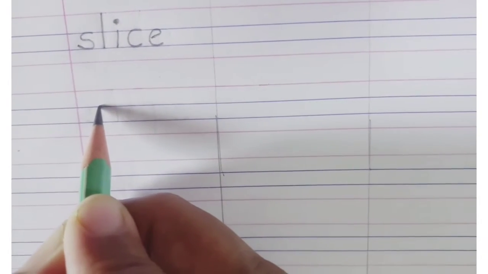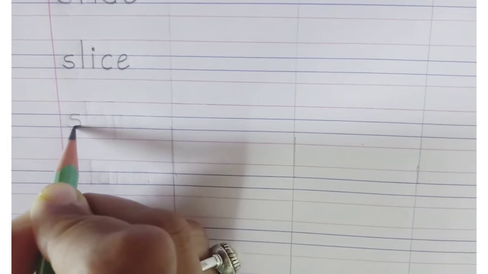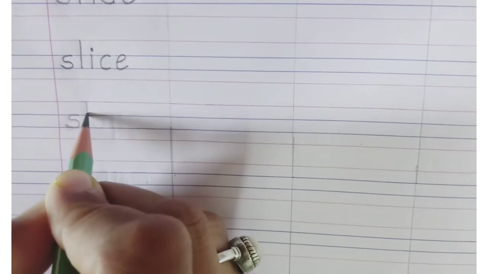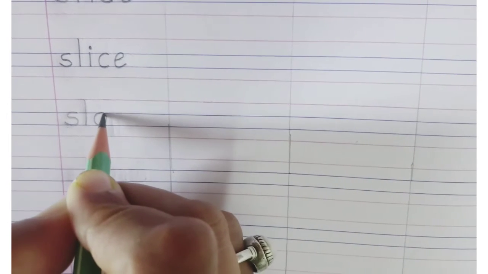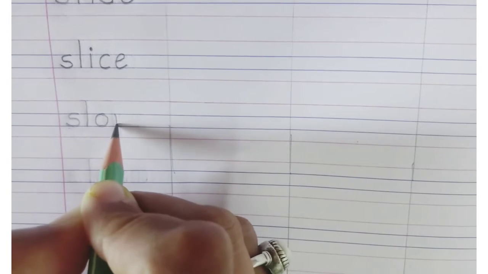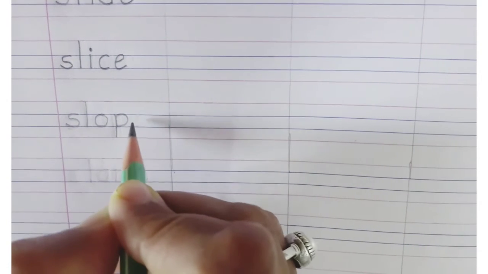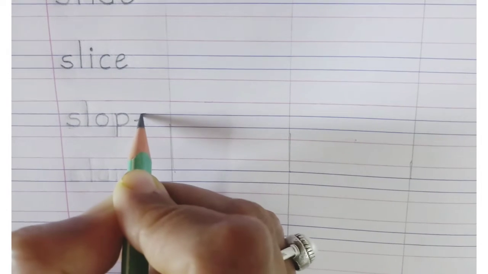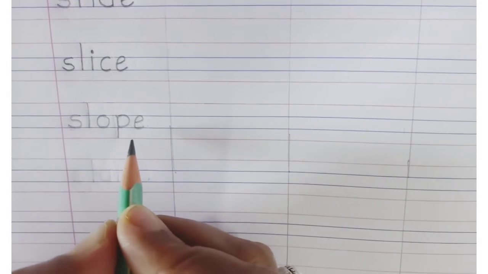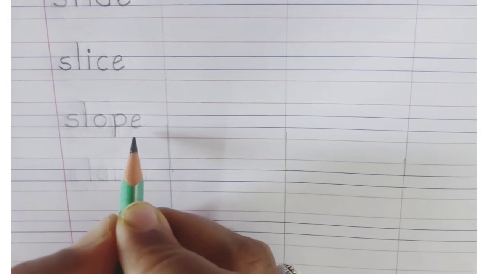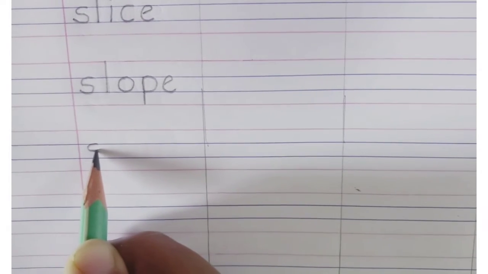Next, slope. Keep your pencils on the first blue line, make a C curve, take a reverse C curve, second blue line, S. From red line to the second blue line, straight line, L. From the first blue line, make a C curve, go up again, a curve, O. From the first blue line, make a straight line touching the red line, go up and turn, P. Keep your pencil in the middle of the two blue lines, go up and turn, E. Slope. S-L-O-P-E. Slope.